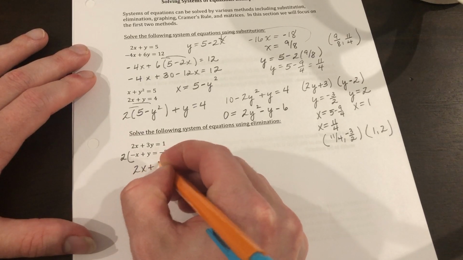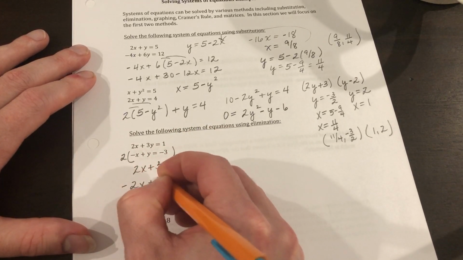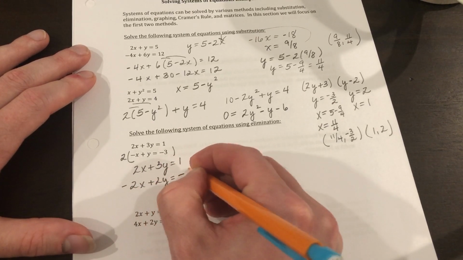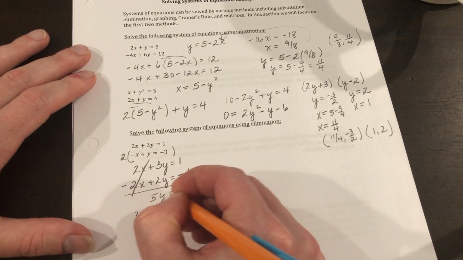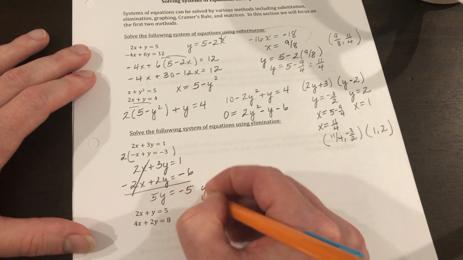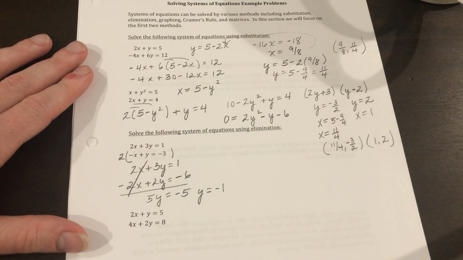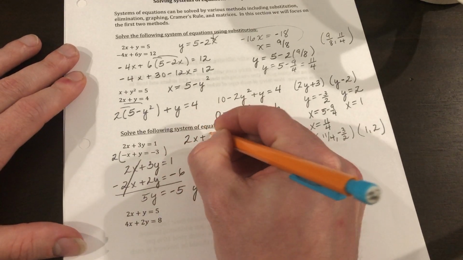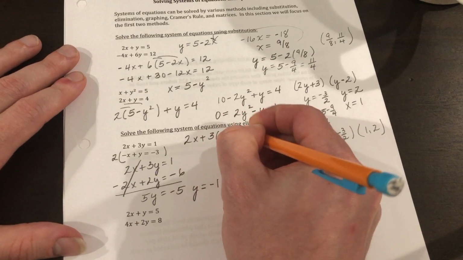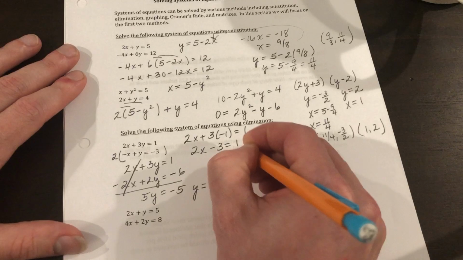So we get 2x plus 3y is equal to 1. Negative 2x plus 2y is equal to a negative 6. We're going to add down. We get 5y is equal to a negative 5. So y comes out to be a negative 1. Now, it doesn't matter which equation you plug into to solve for the other variable. So we get 2x plus 3 times a negative 1 is equal to 1. So 2x minus 3 is equal to 1. Add the 3.